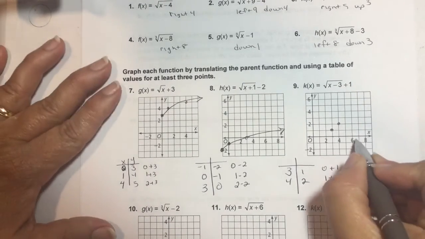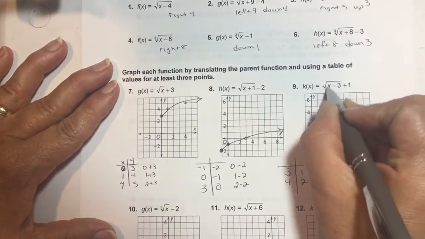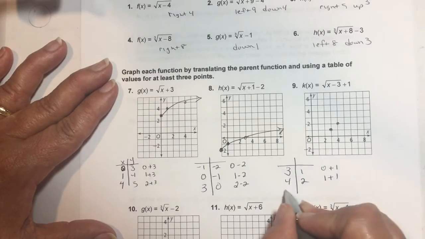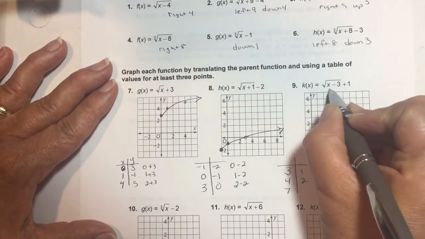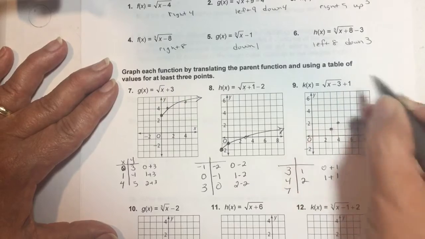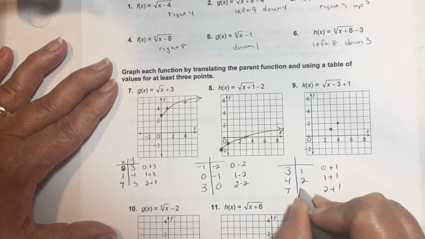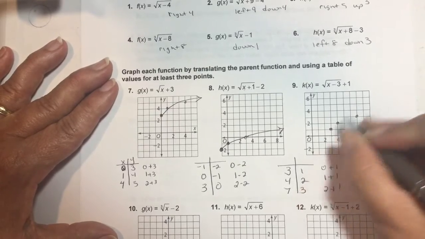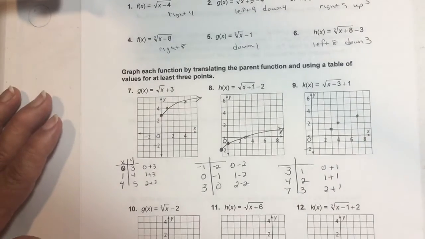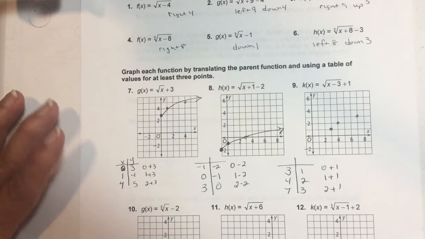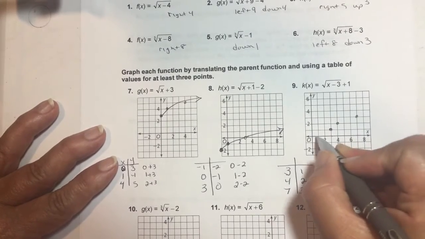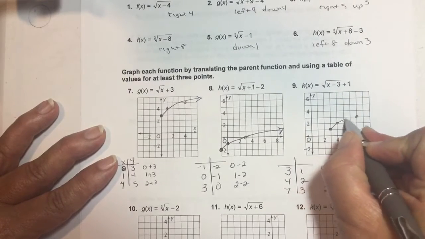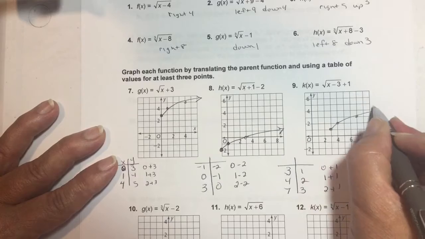But look, if I were to do 6, 6 minus 3 is 3. That's not easy to square root. But if I were to pick a 7, 7 minus 3, well, that's 4, and the square root of 4 is 2 plus 1. Now, you know what? You can be doing these on the calculator and getting those yucky points. That's fine. Notice that you don't want to pick anything smaller than 3, though, because that's going to give you a negative, and it's undefined, because the equation only exists there.